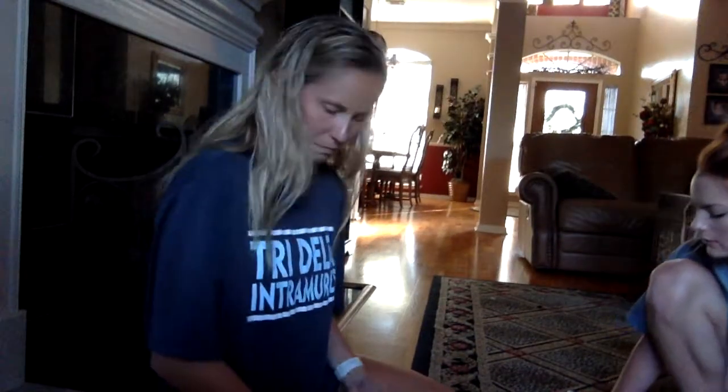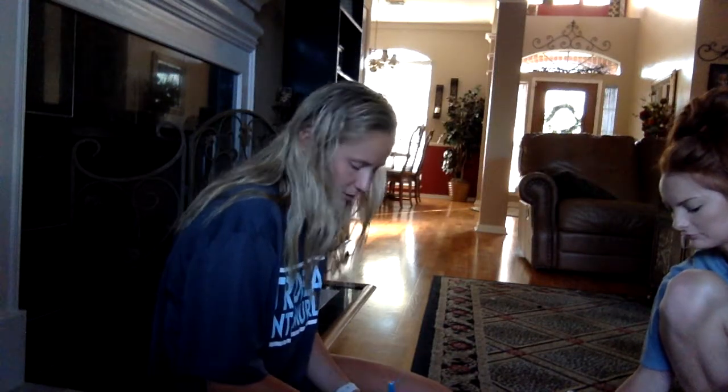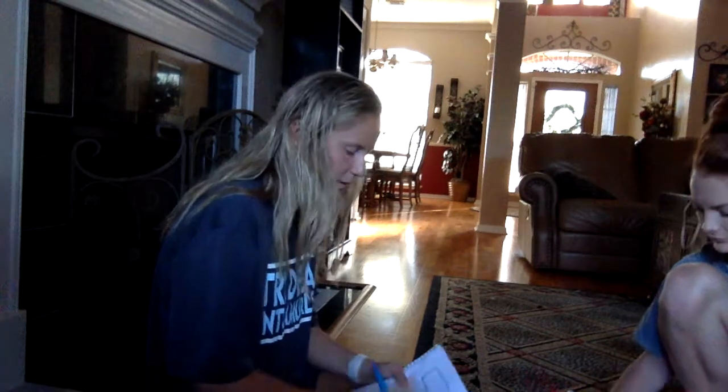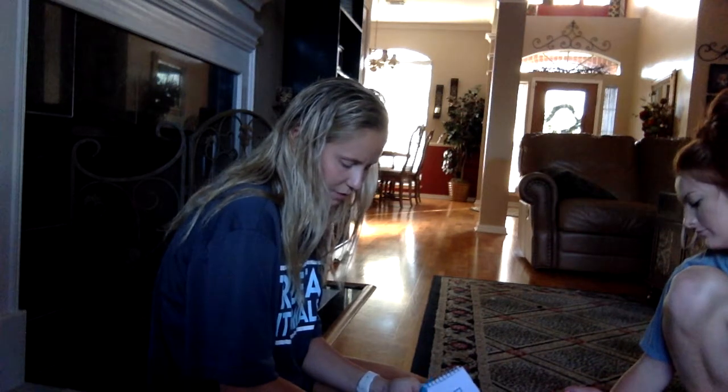So let's look at area. How do you think that we could find the area? L times W. Good. The length times the width. So we're going to look at the problem. Look at your length times your width. 30 times 20. And that will give you your area. Great job.